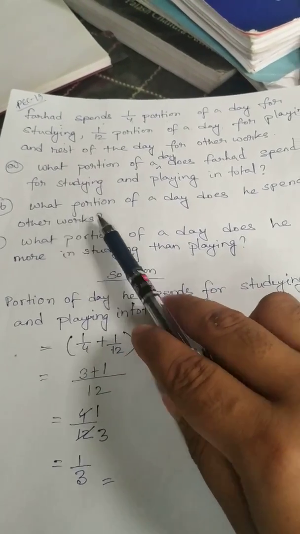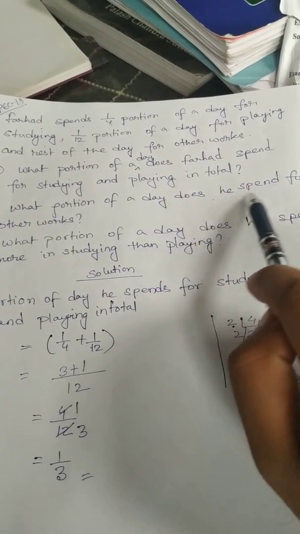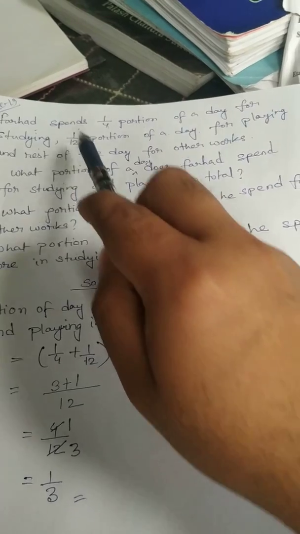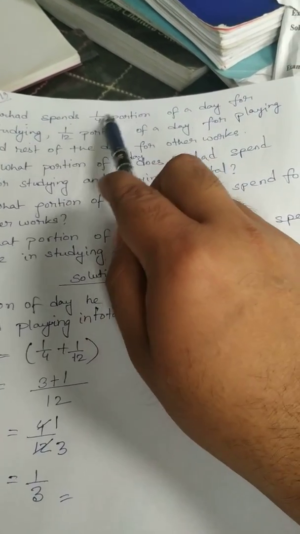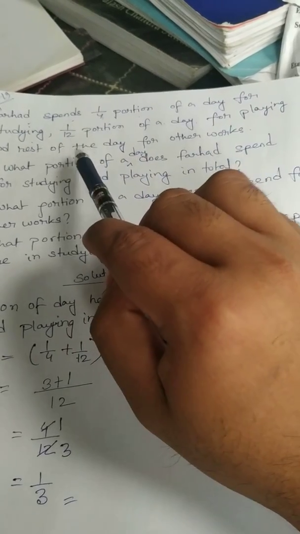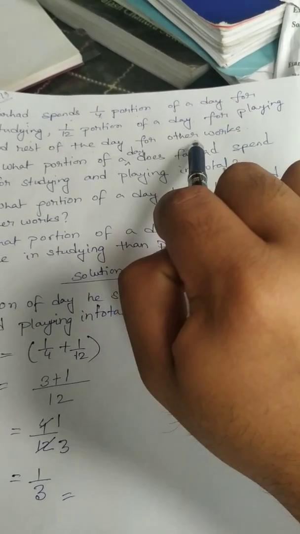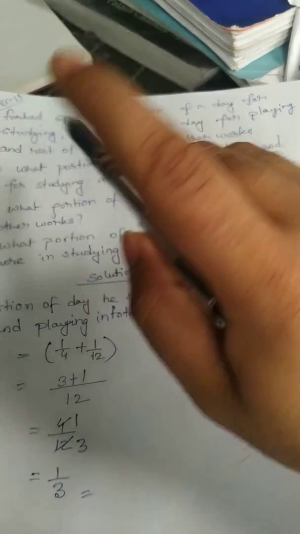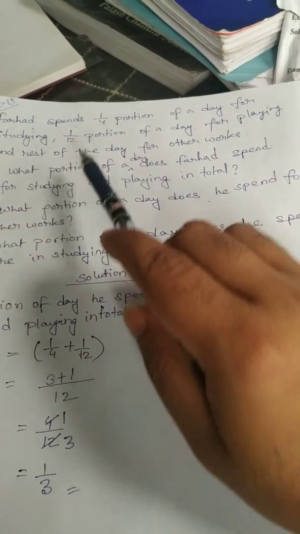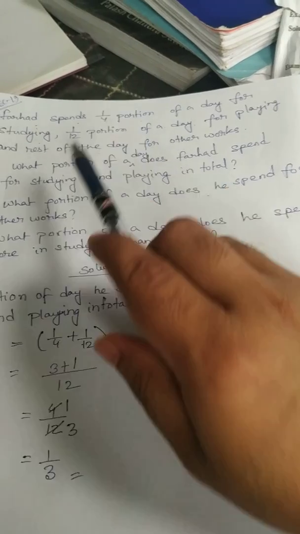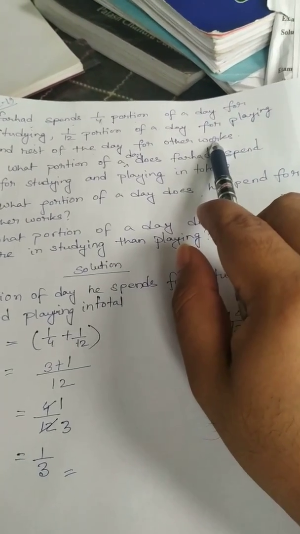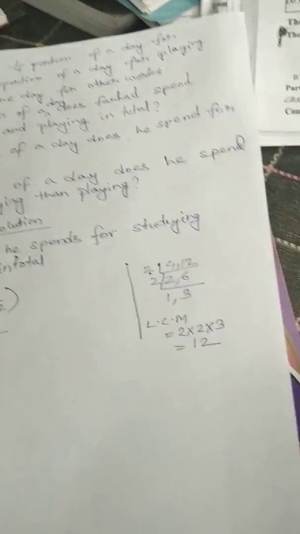So because they have asked what portion of a day does he spend for other works, you can see rest of the day. So apart from 1 by 12 and 1 by 4 portion, apart from these two portions, other portions he spends for other works. Okay, so if we know that the whole day is 1, if we subtract from 1 these two portions, what do we get? We get the portion he spent for other works. So this is what we will do.